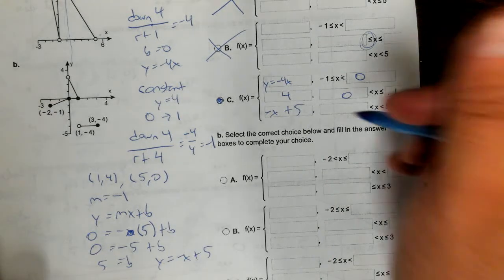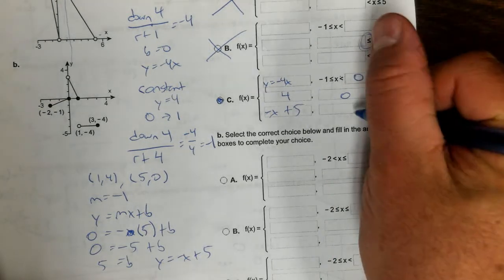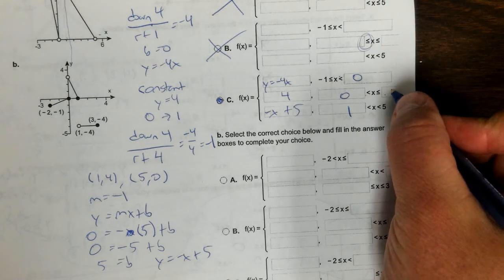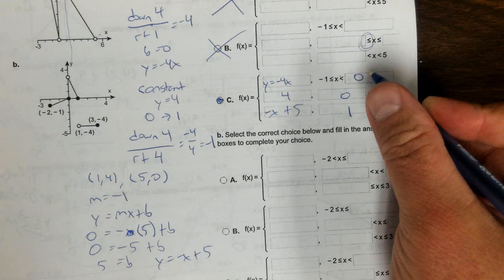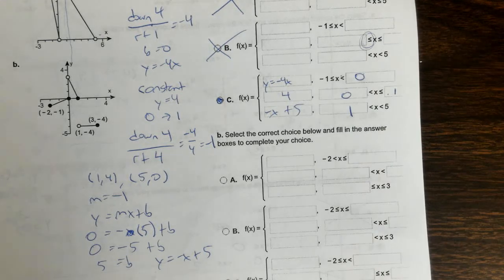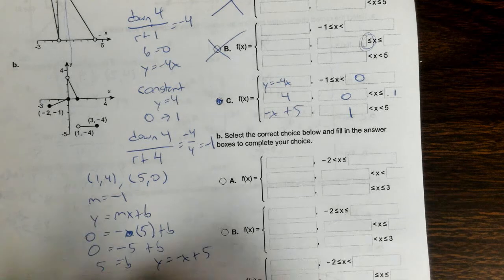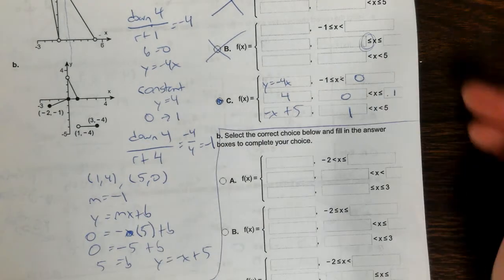And then this goes from 1 to 5. So a hint on this is if you got 1 here, then 1 should be here. If you got 0 here, 0 should be there. Okay, so that's part A.